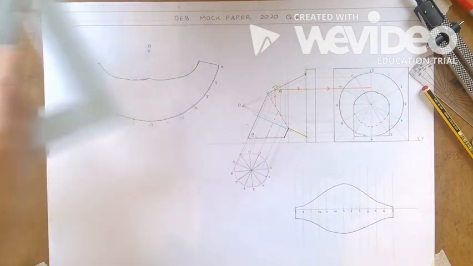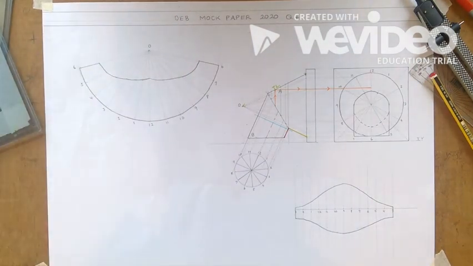Okay, and that there is the surface development of the truncated cylindrical surface B.